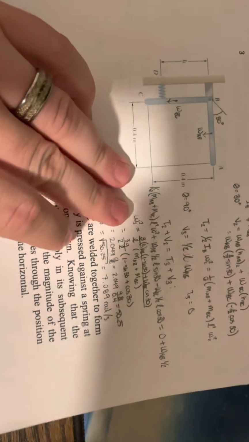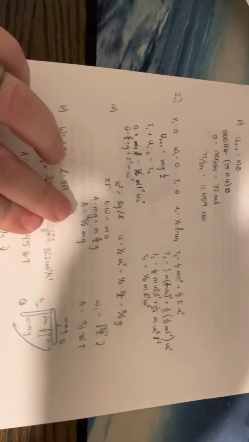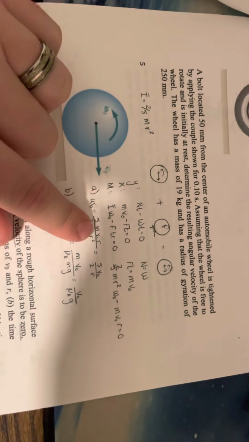That's what I see it being. Like the conservation of momentum and energy. That's what these all look like. So these shouldn't be too hard. I like conservation of energy problems.